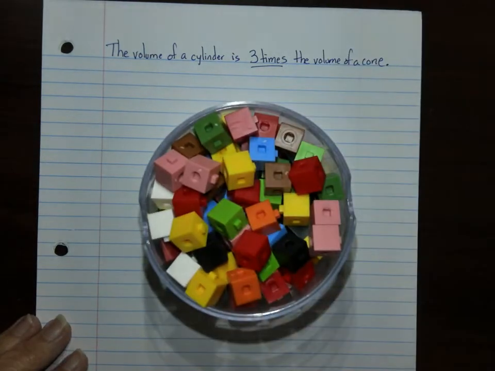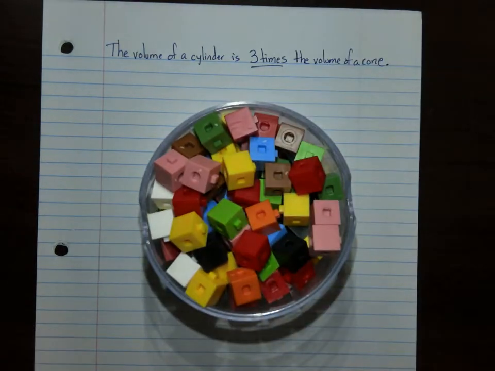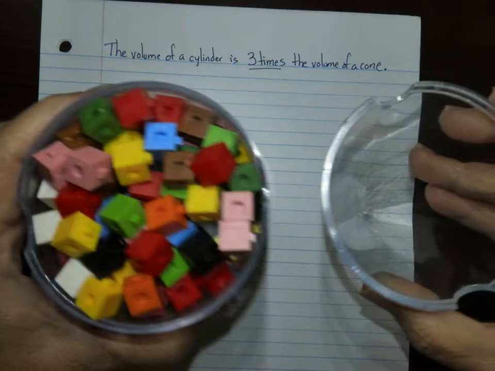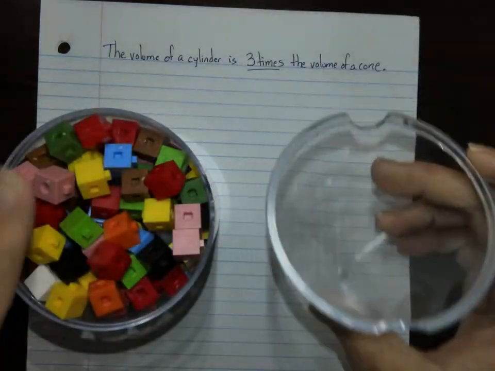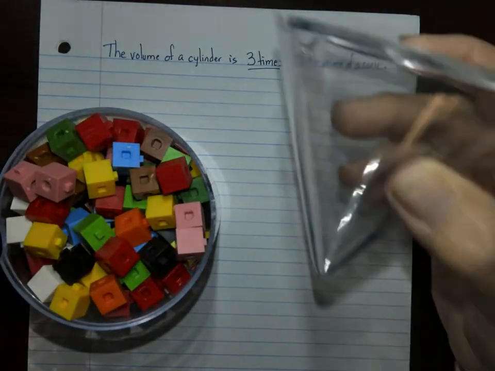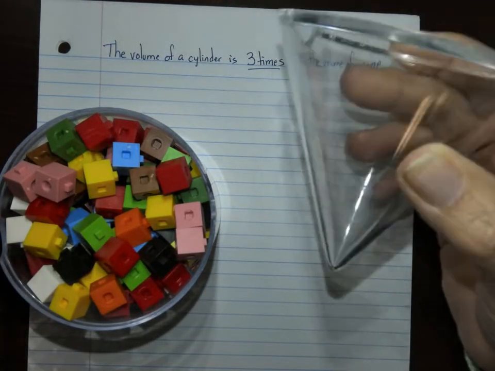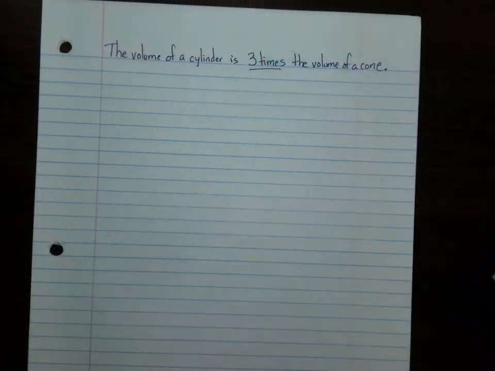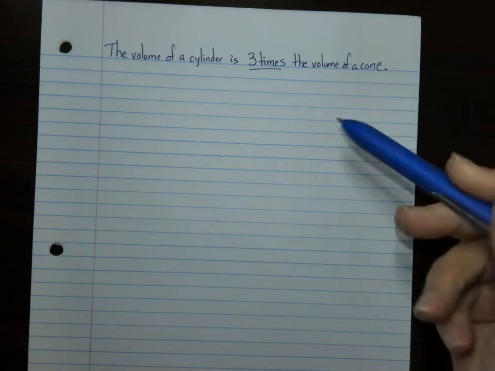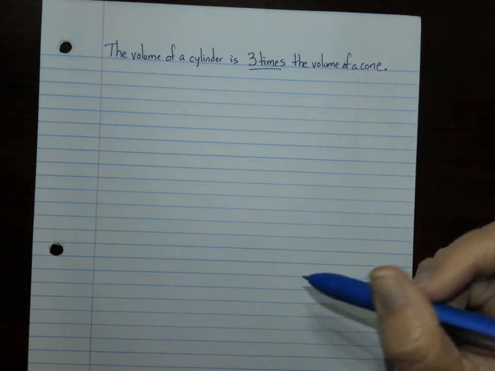You just watch that happen. So we took a cone, we filled it up 3 times to make a cylinder. So the volume of this cylinder is 3 times the volume of this cone. But what I really want to know about is the volume of a cone.